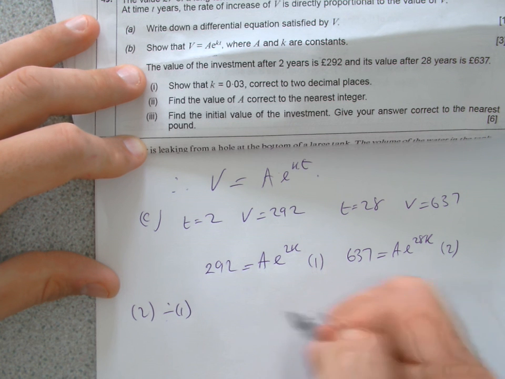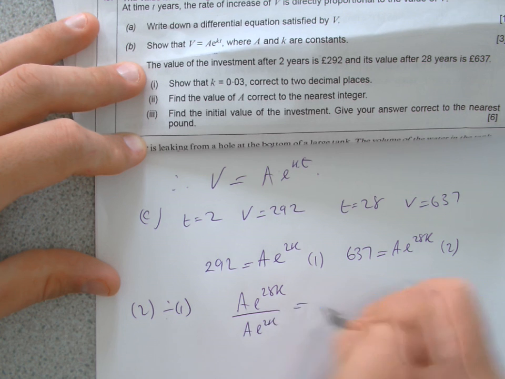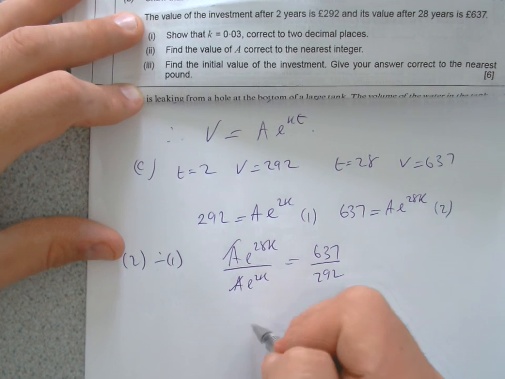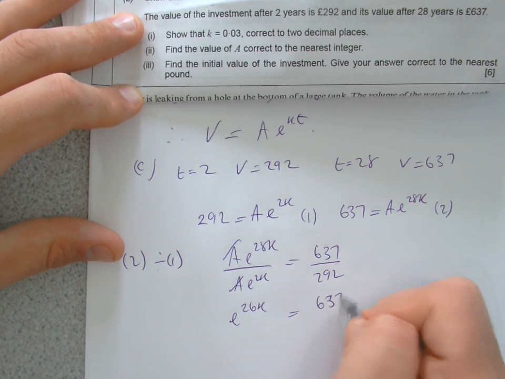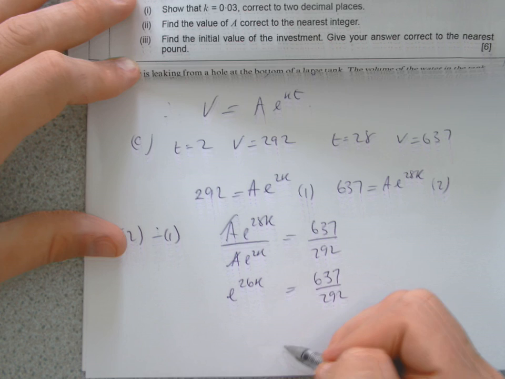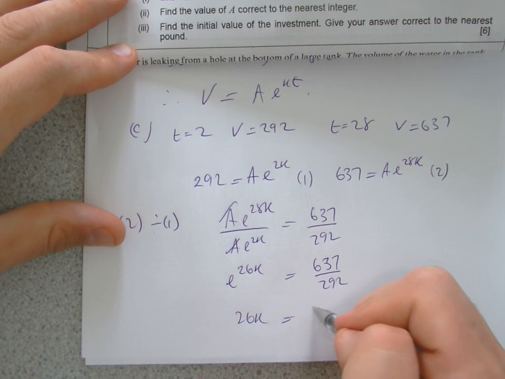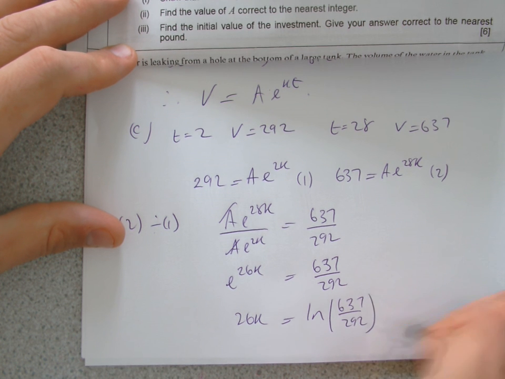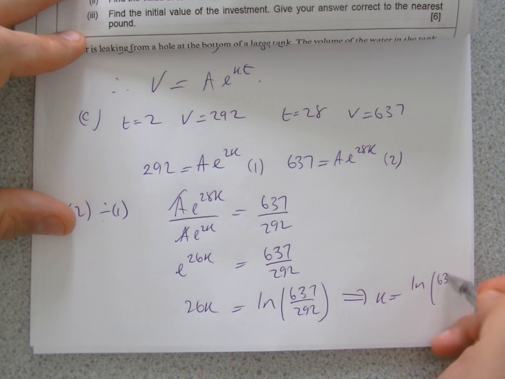If you divide, you've got a e to the 28k divided by a e to the 2k equals 637 over 292. The a's will cancel, and then with the e's, of course, with the powers, you take them away, so that'll be e to the 26k equals this. So if you take the e over the other side, you do the inverse, which is ln, and then to get k, you do ln of 637 over 292, divided by 26.